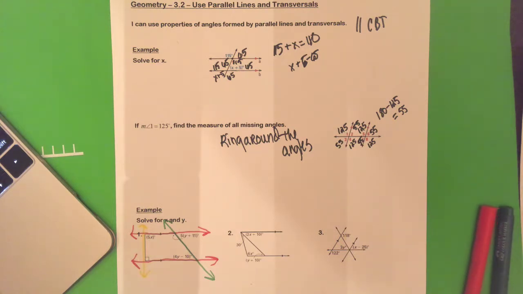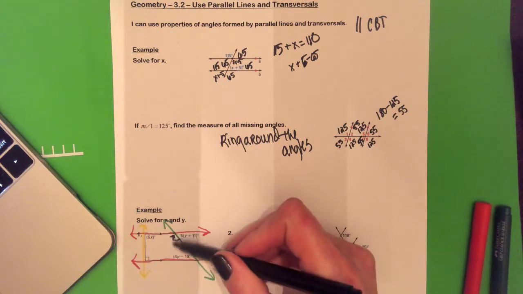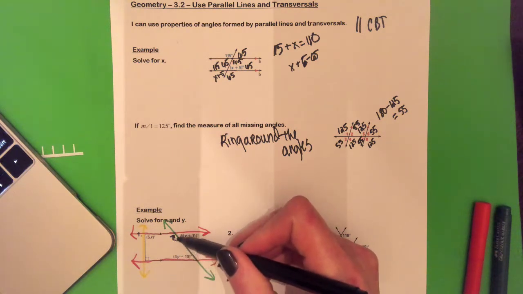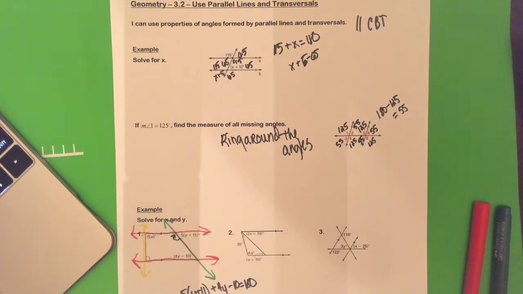All right, here's your double check. So I'm going to look first at this transversal. And this is pointing to this angle right here. Now these angles are inside my two parallel lines and on the same side, so that I know that 5 times y plus 11 plus 4y minus 10 has to equal 180 degrees. Everybody agree with that?